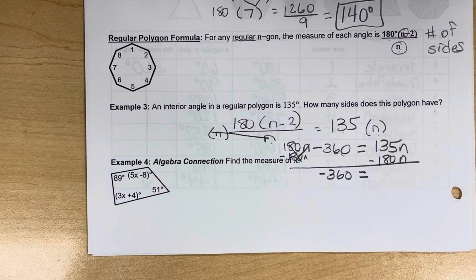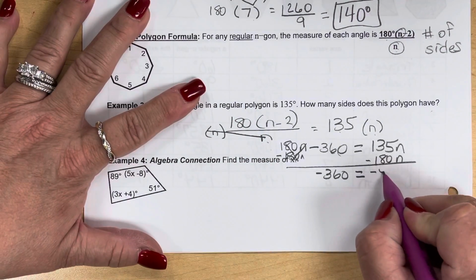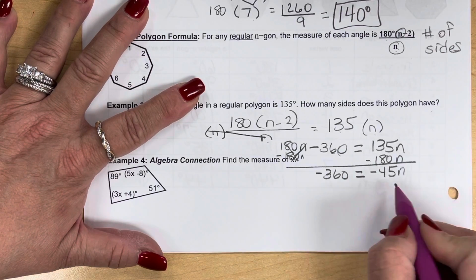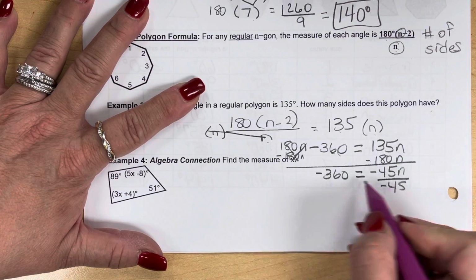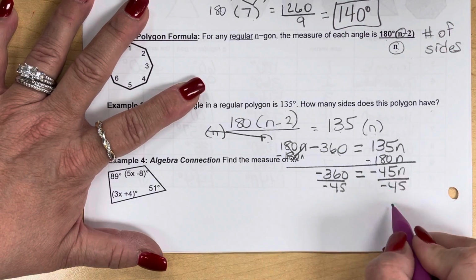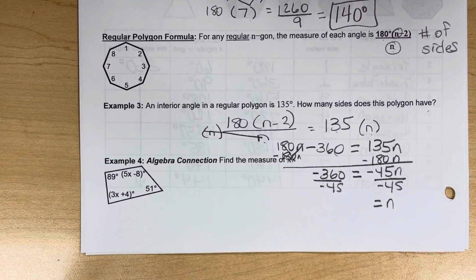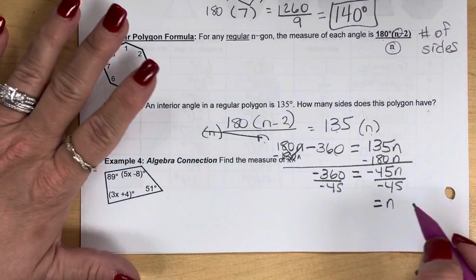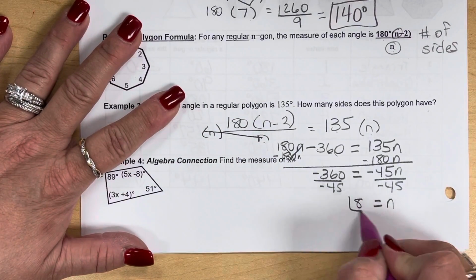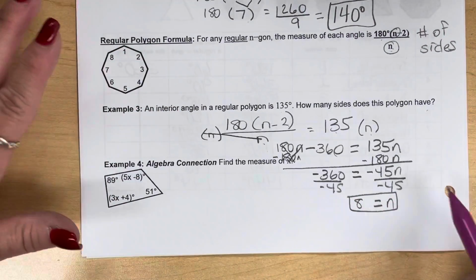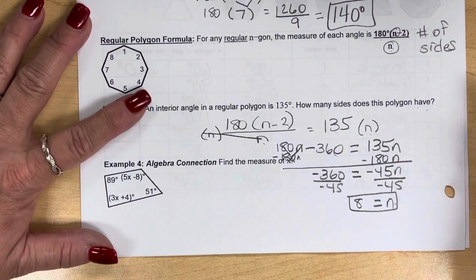And positive 135n, and that's going to give me negative 45n. Now divide by negative 45, and n equals 8. So that's how many sides that would have.